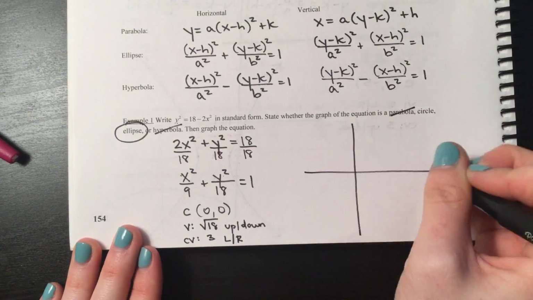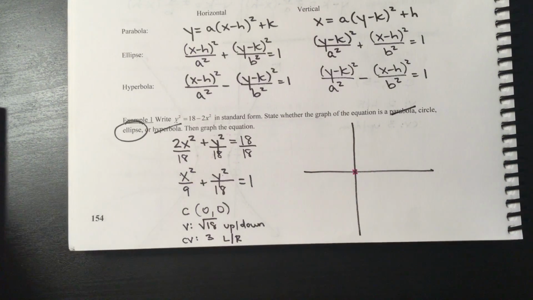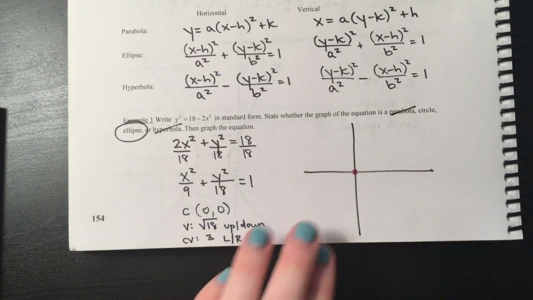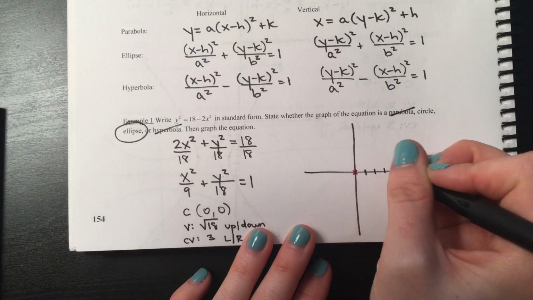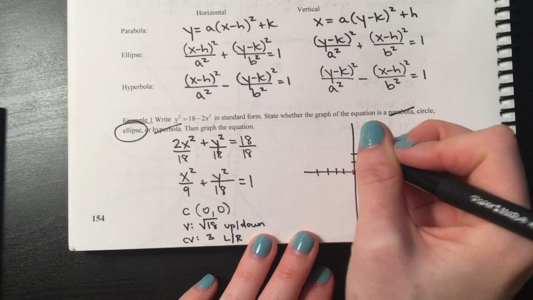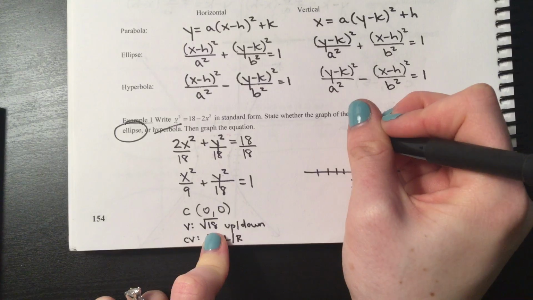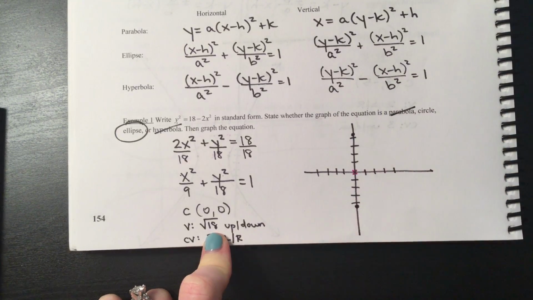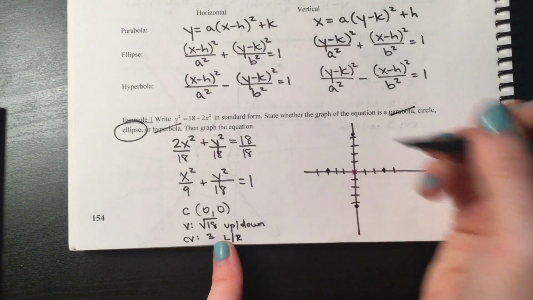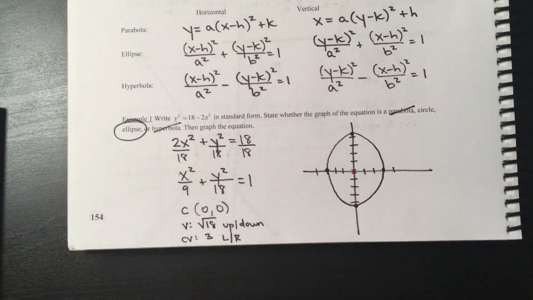So set this up. I am centered right at the origin. Remember, I never actually plot a point. You just mark where your center is. And then square root of 18 is going to be somewhere between 4 and 5, because 18 is between 16 and 25. So 1, 2, 3, 4. 1, 2, 3, 4. So for the square root of 18, I'm going just a little bit farther than 4, up and down. And then for my co-vertices, I'm going left and right 3 units, like that. And that would be my ellipse.